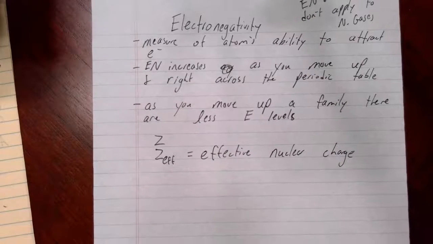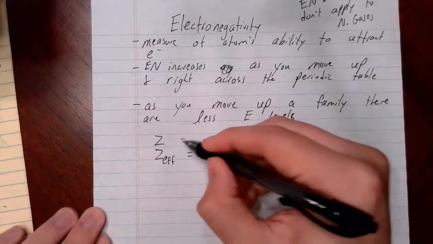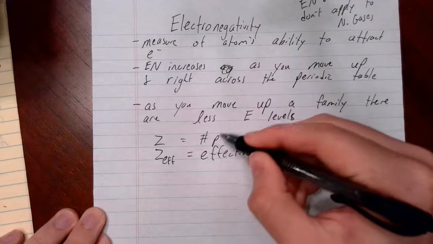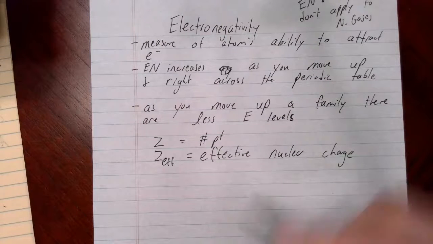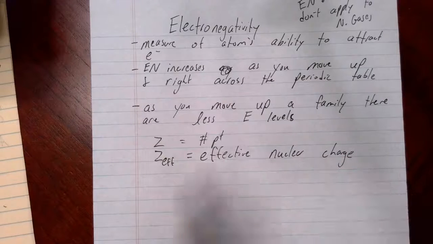We can very easily find the nuclear charge. It's just the number of protons. The effective nuclear charge is basically how much of an effect those protons have on something not in the atom. That's a difficult concept to think about without an example.